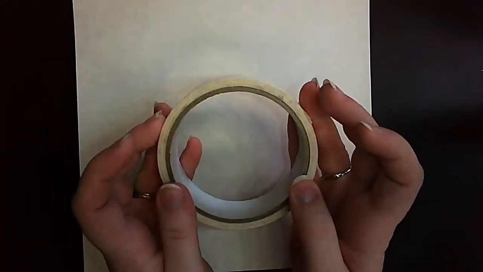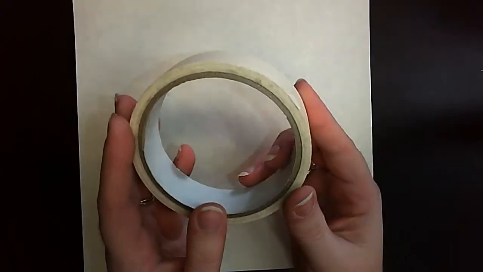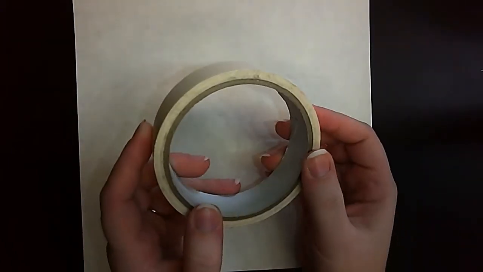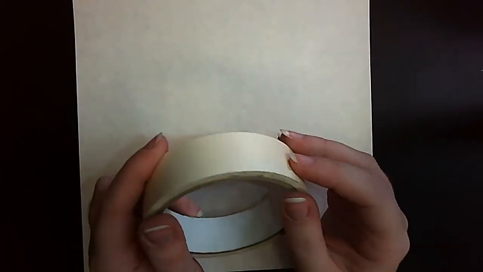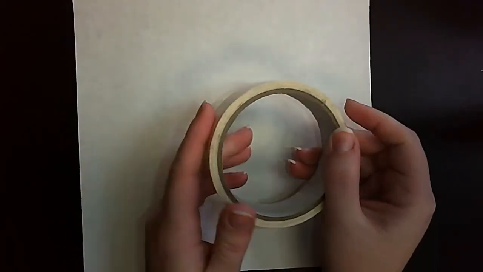First, we just need a new piece of paper, and we need something circular that you can trace. I'm using a roll of tape, but something like a can from your kitchen, a can of food, works really, really well for this.